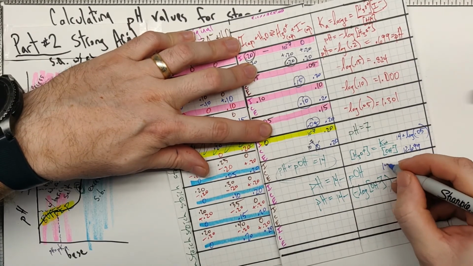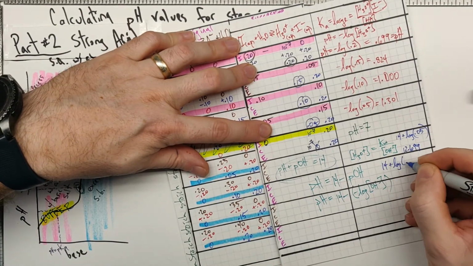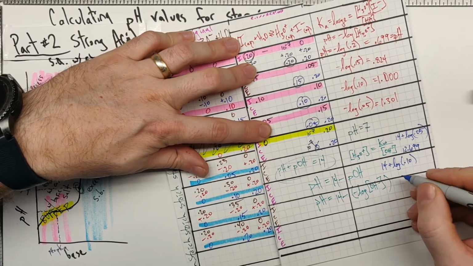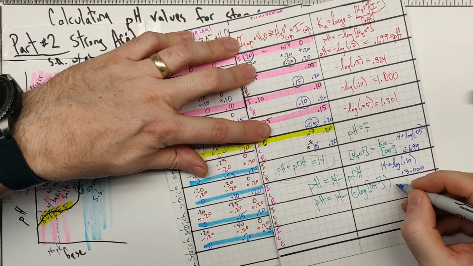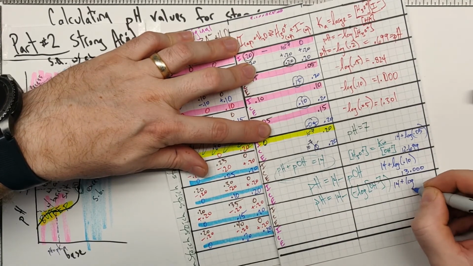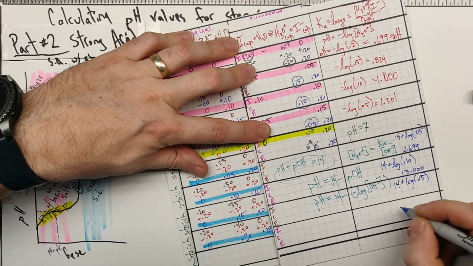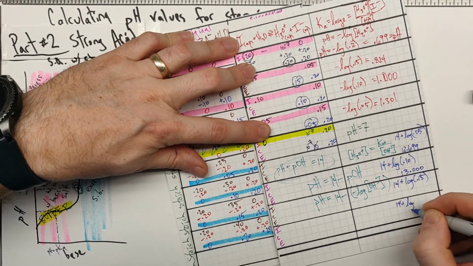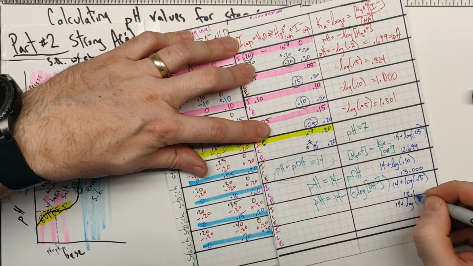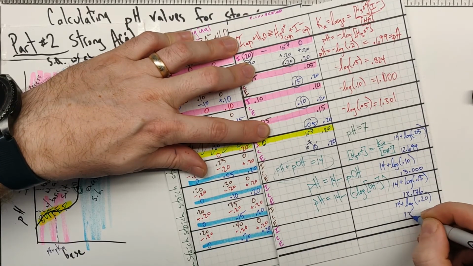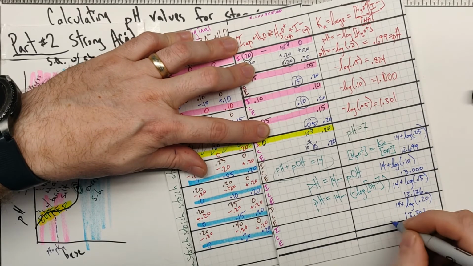This is 14 plus the log of 0.10, and that gives you 13.000. This one ends up 14 plus the log of 0.15, and while we're at it, 14 plus the log of 0.20, and that's 13.176 and 13.301 for our pH.